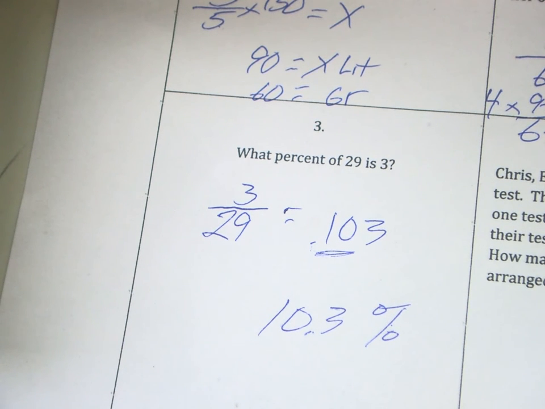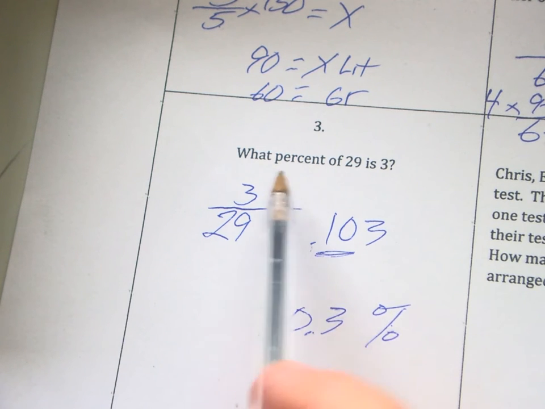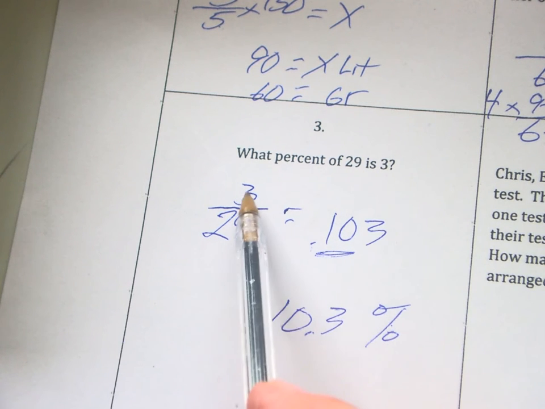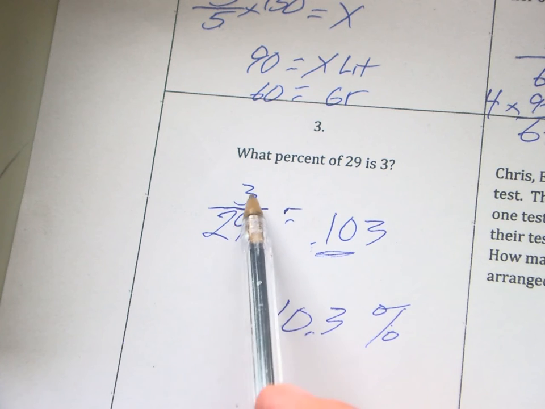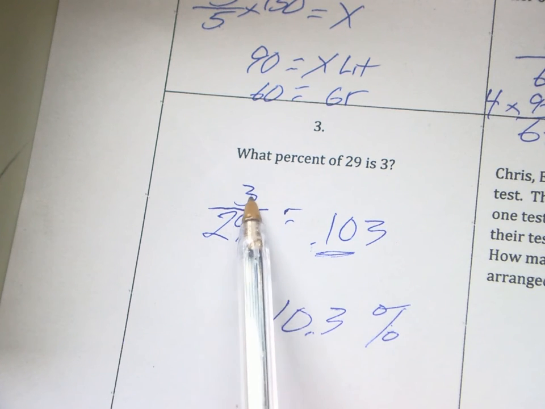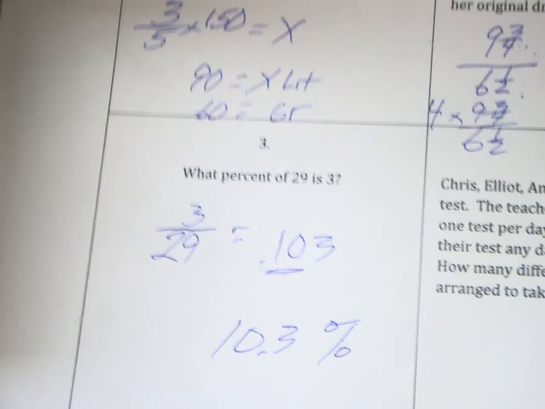It's actually a little bigger than that, but we rounded it to 10.3. Again, you divide. When it says what percent of 29 is 3, you just divide 3 by 29. You compare the part to the whole.